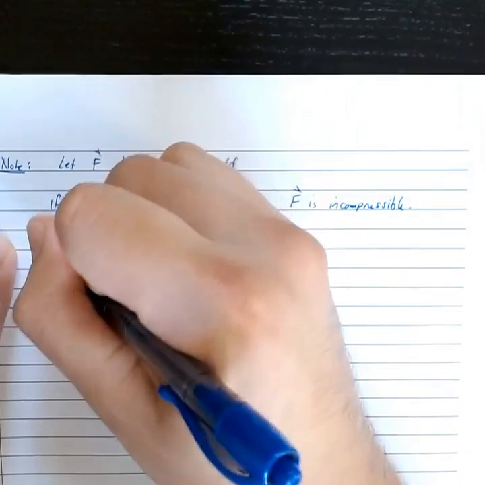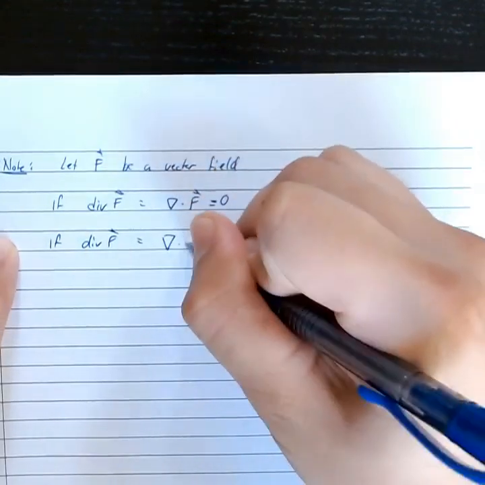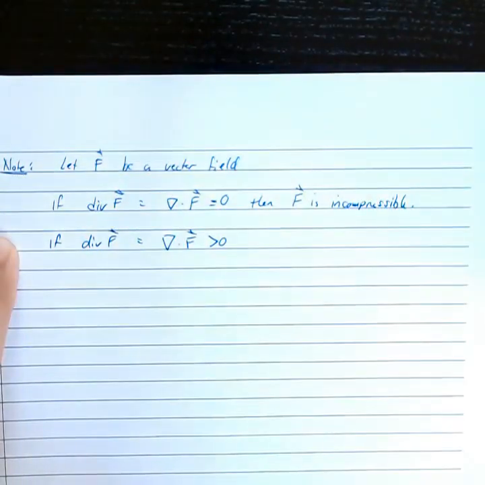If the divergence of F, again denoted del dot F, is greater than 0, then your vector field is called a source.